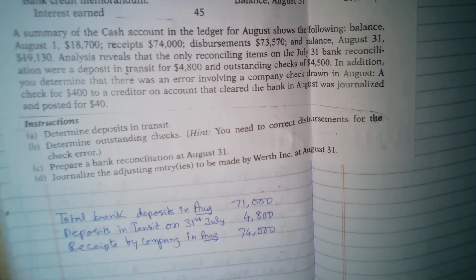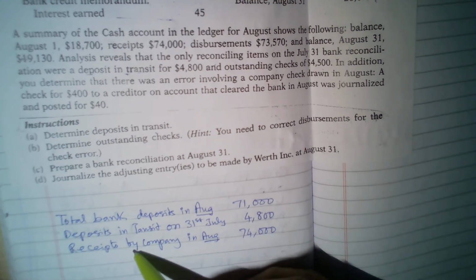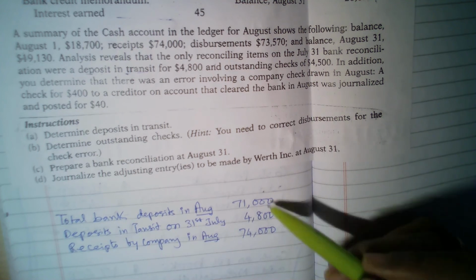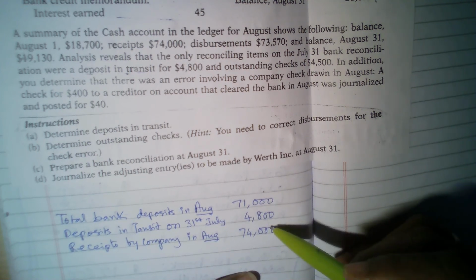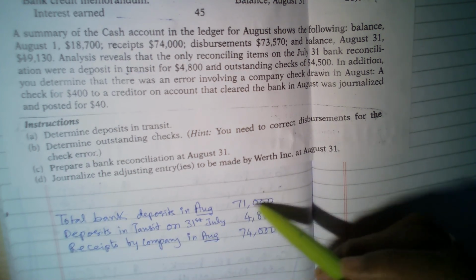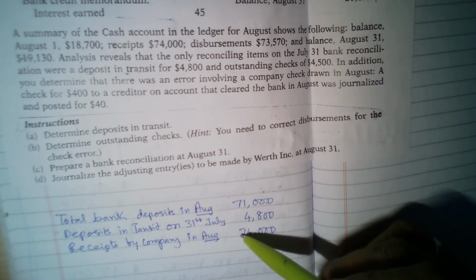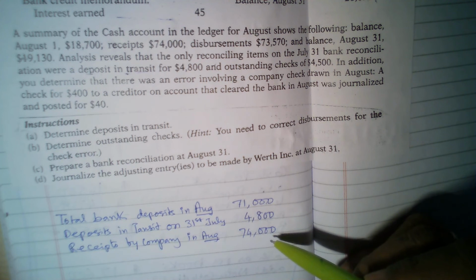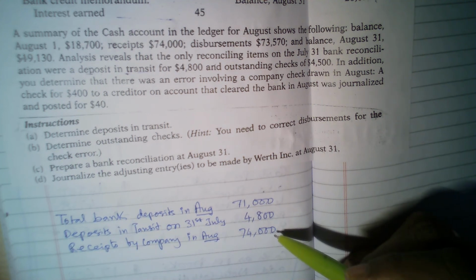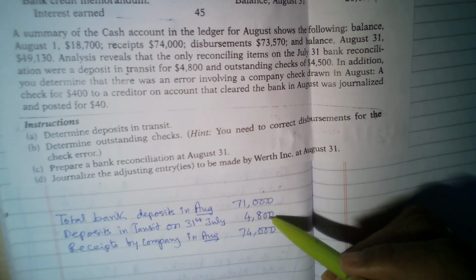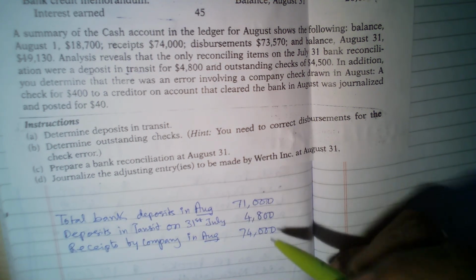Now whatever the company receives will be going to the bank for deposit. Already 71,000 was deposited in the month, but actually 74,000 has been collected by the company, received by the company. Meanwhile, assume that this 4,800 also reached the bank.